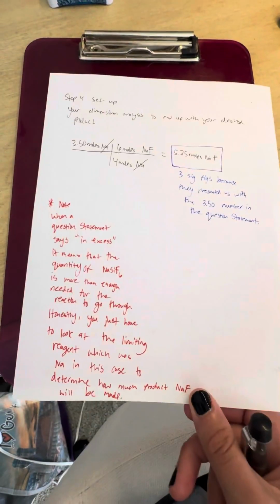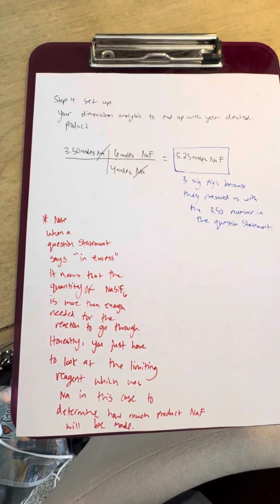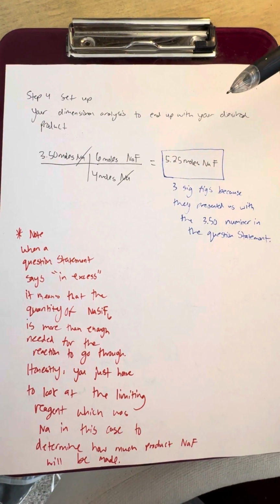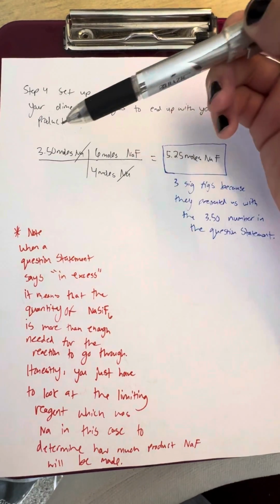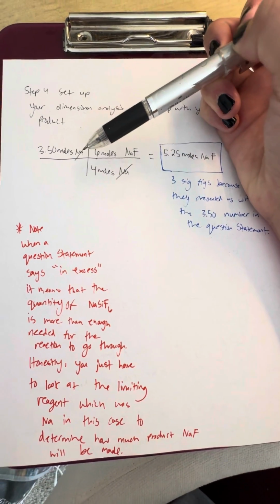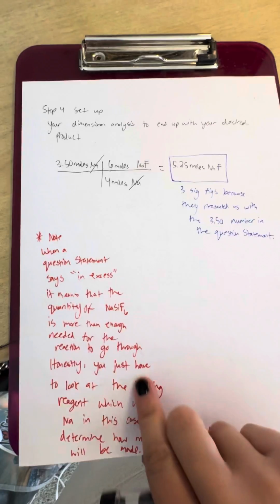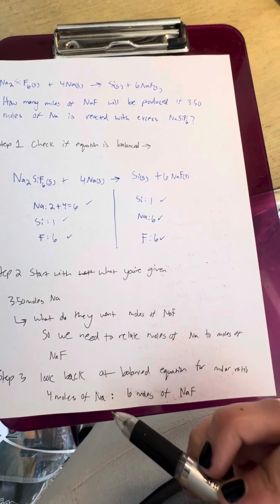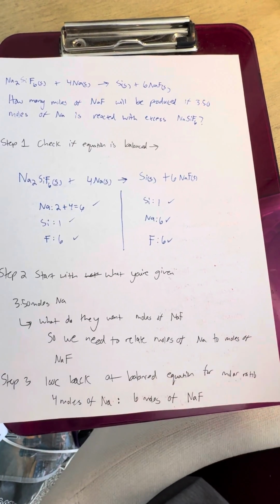Anyways, going to our next step in the problem, we're going to use dimensional analysis to get the desired product. So again, we started off with 3.5 moles of sodium, and we saw here that for every 4 moles of sodium, we produce 6 moles of sodium fluoride.